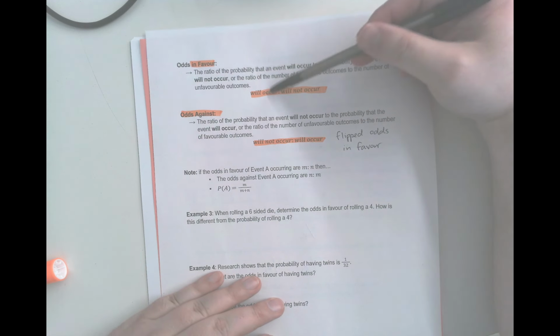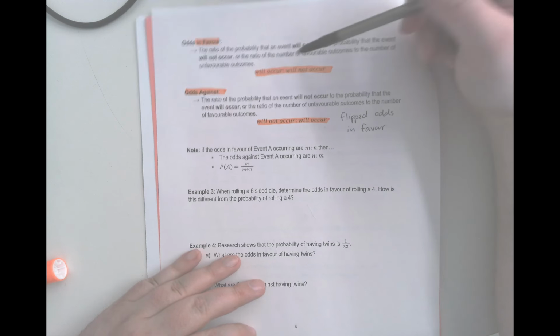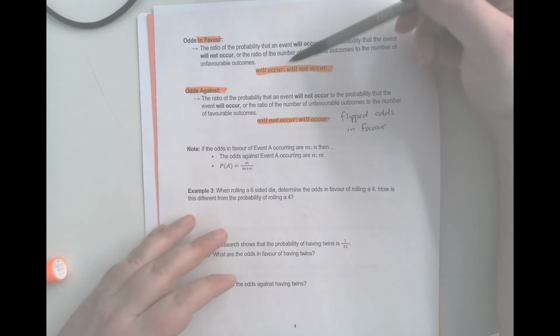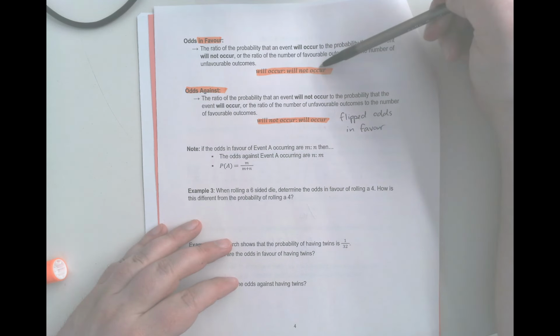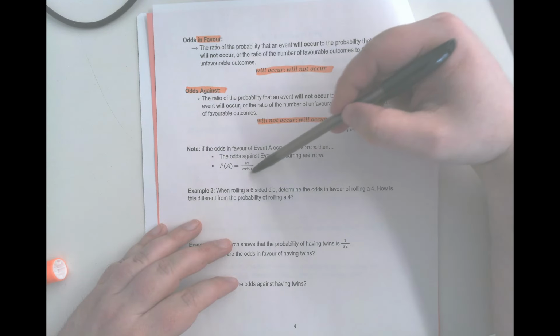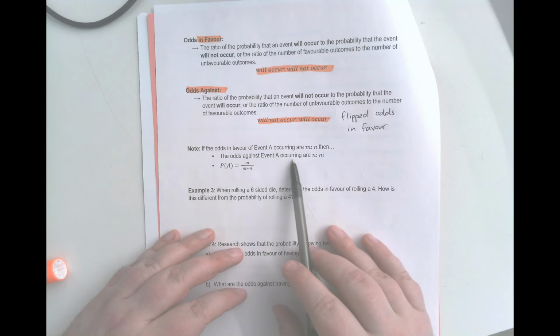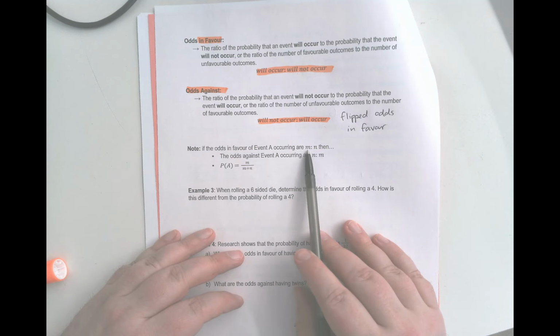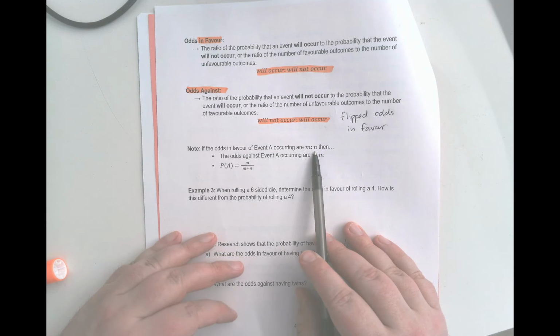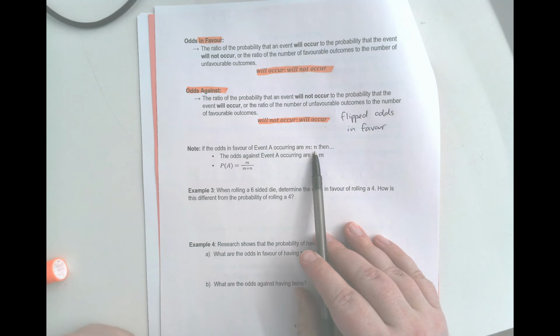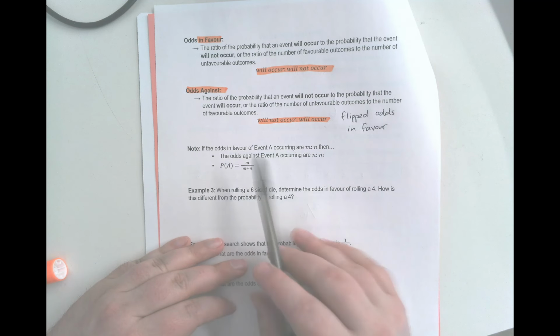Okay? And why these two numbers are important and how it compares to probability is if we add these two numbers together, that makes up the denominator of my probability. Okay, so if, say for example, will occur is m and will not occur is n, you can pick whatever numbers you want to represent them.